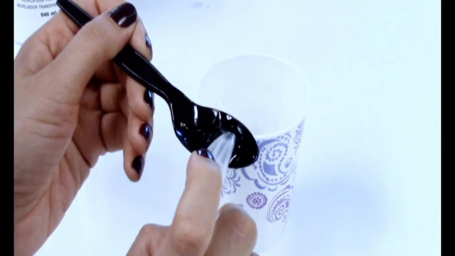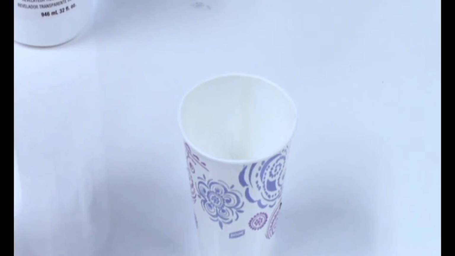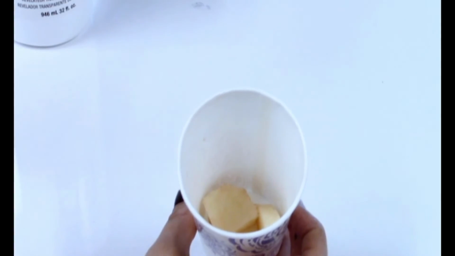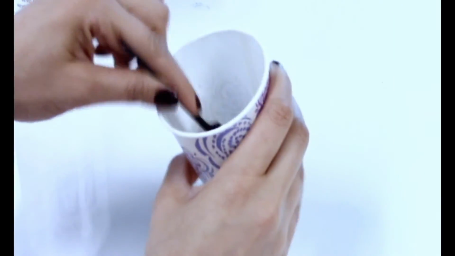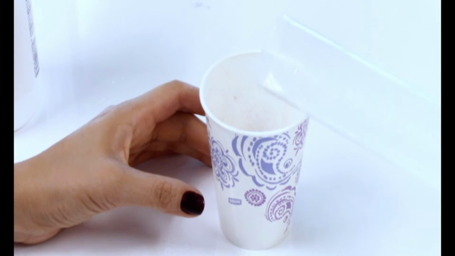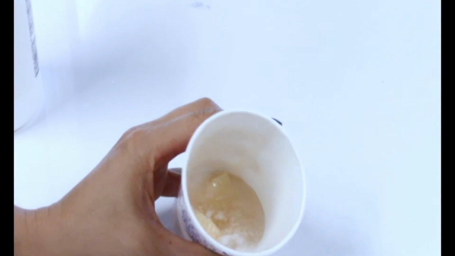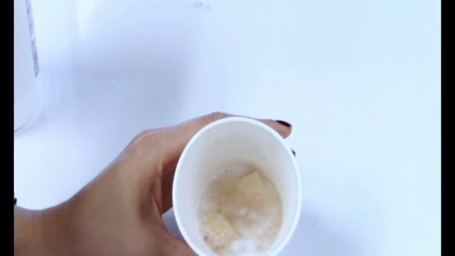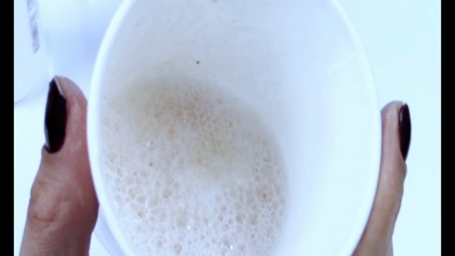Mix in the following order the liquid soap, the chopped potato, and hydrogen peroxide. If the reaction takes too much time to start, you can mix or shake the mixture a little to speed it up.